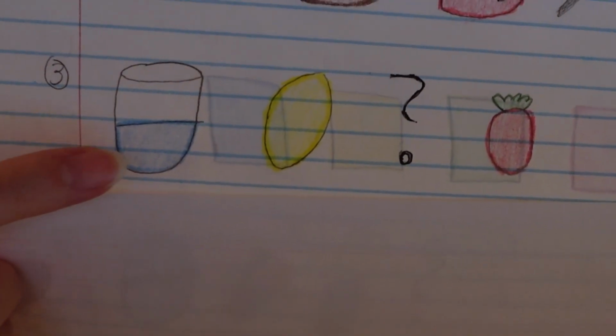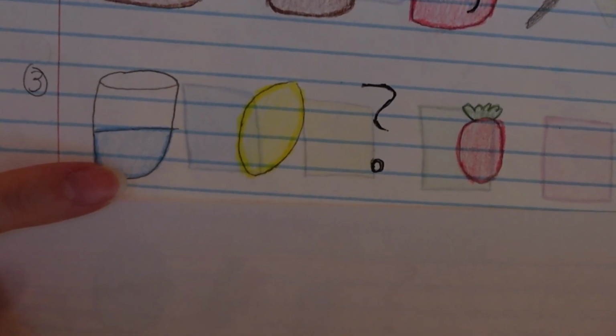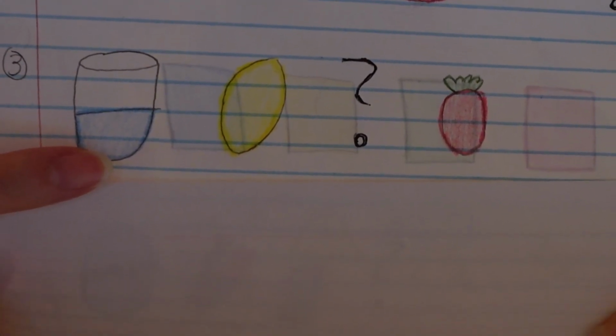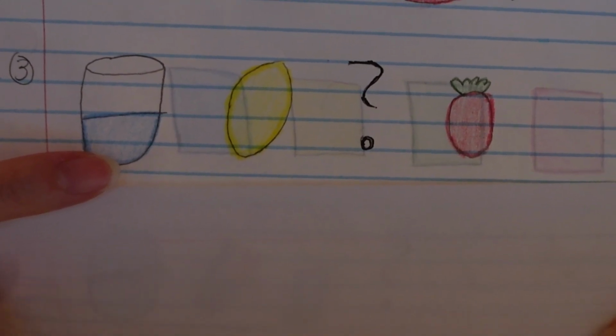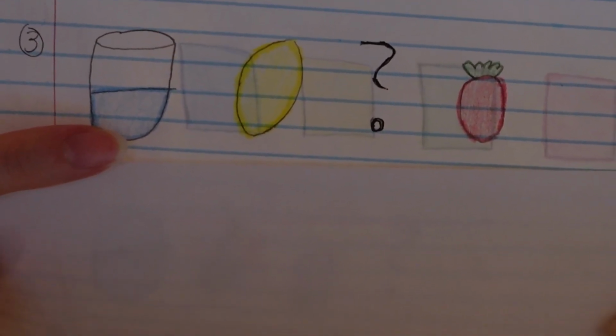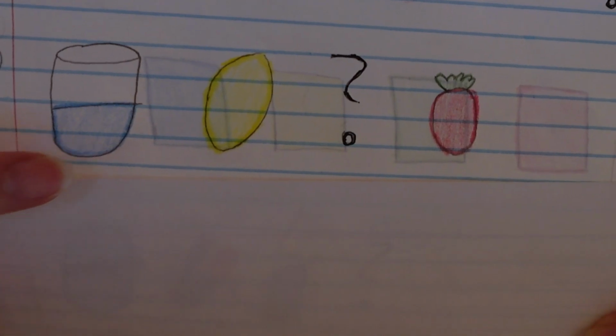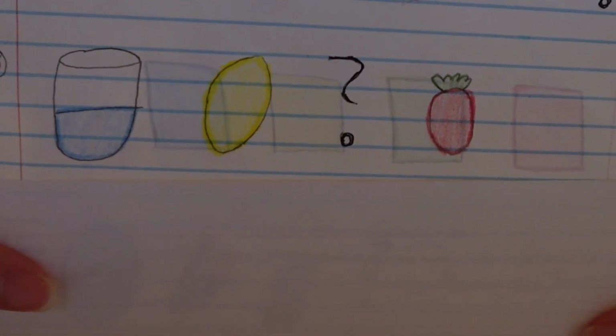Yes, we're gonna do it all in this cup. So we do have the cup. We have the cup. Okay, give you a minute.